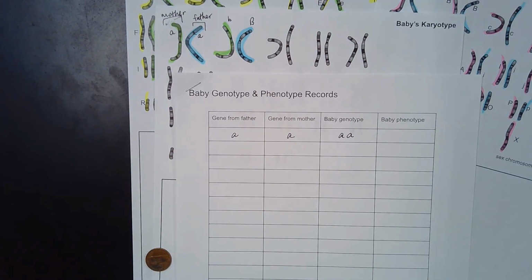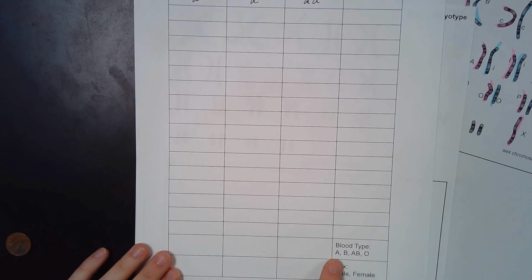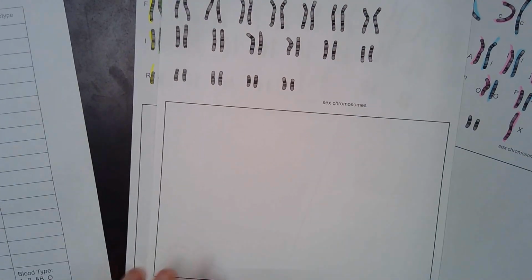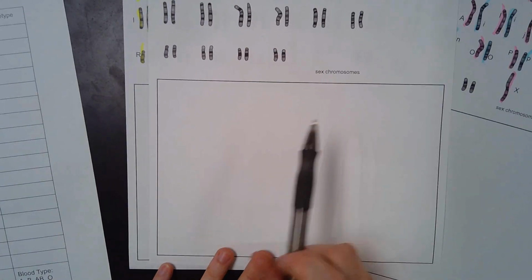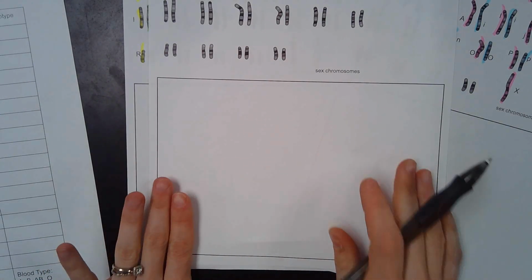Okay? And so you just go through and you fill out the genotypes, then later you can look up the phenotypes. You will figure out what your baby's blood type is. You'll figure out if your baby will be male or female. When you get done with all of that, then you can use the description of your traits to draw a portrait of what the child would look like. And then somewhere on it, write the baby's blood type.